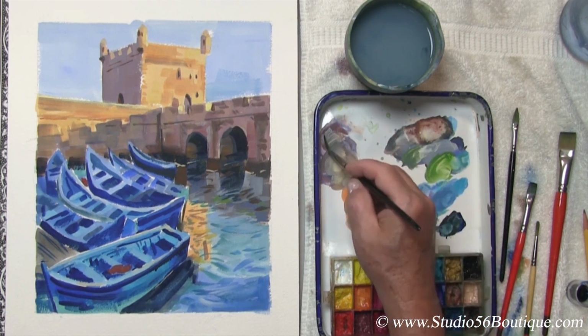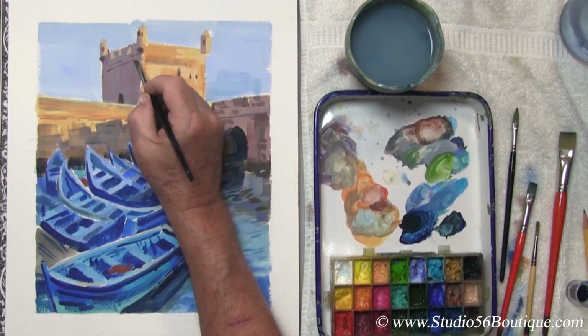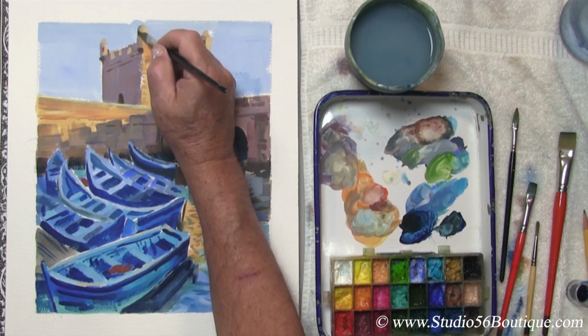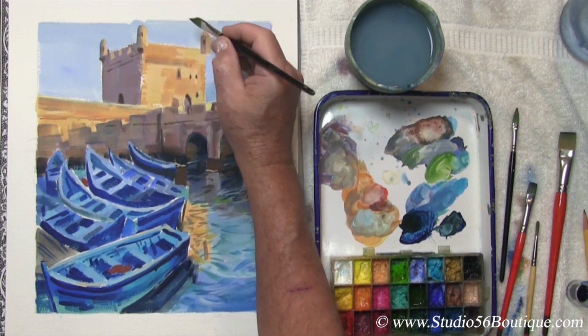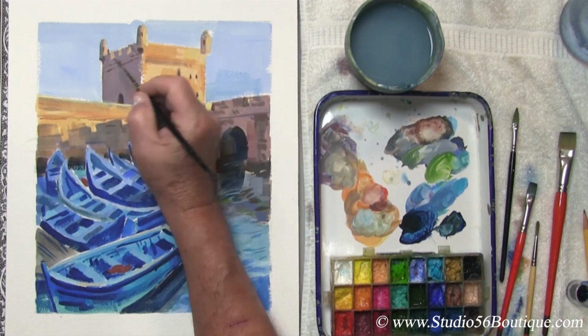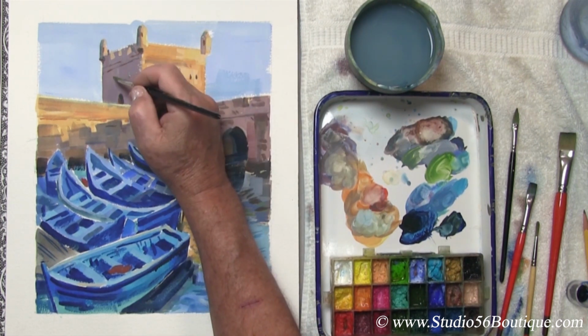Okay, folks, now it's showtime here. So what I'm going to be doing is using that dagger brush, and this is where I'm going to start to put in, we wouldn't call them details so much as information about, say, hitting the sides of the turrets and making sure the shadow patterns are there. Maybe those little windows.